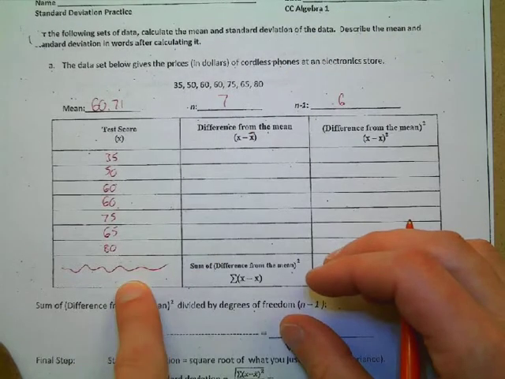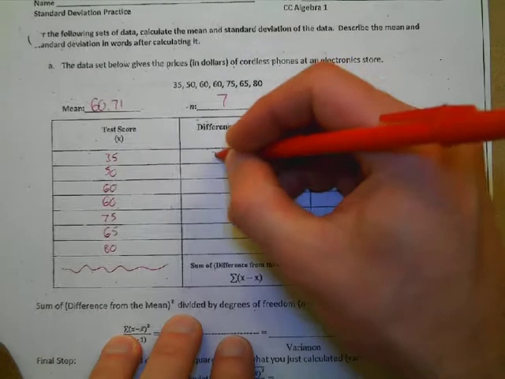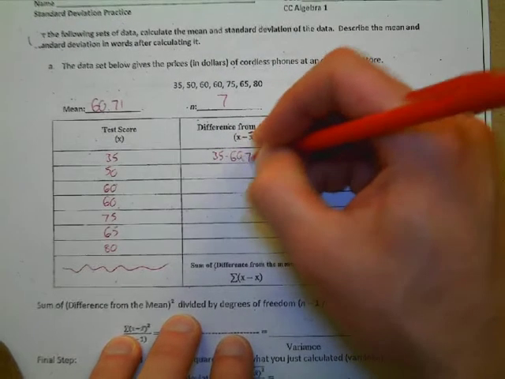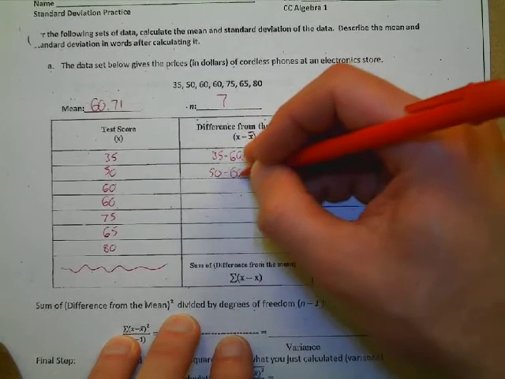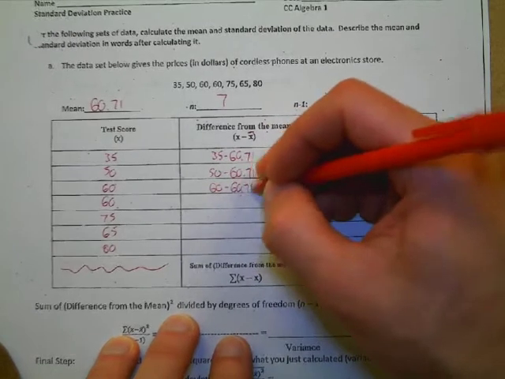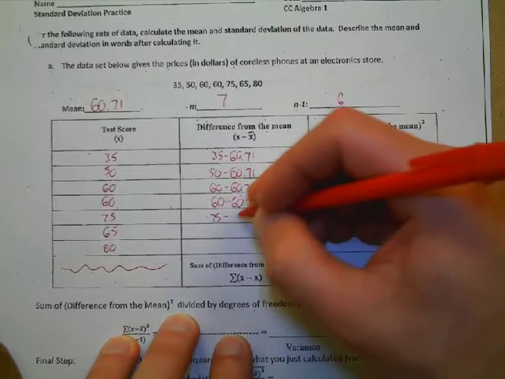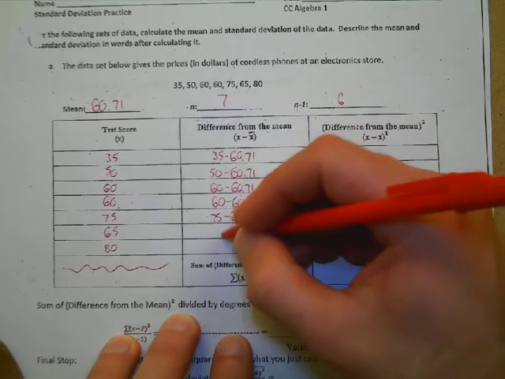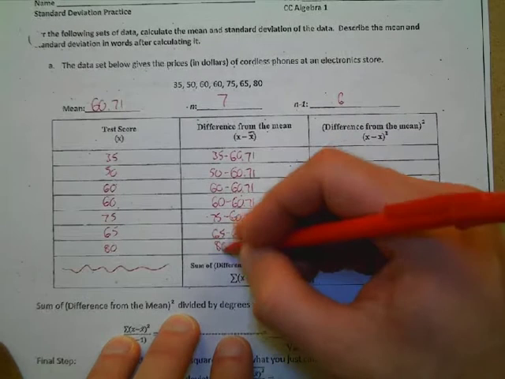We're going to subtract the mean from each one of these. So it'll be 35, take away 60.71. 50 minus 60.71. 60 minus 60.71. 60 minus 60.71. 75 minus 60.71. 65 minus 60.71. 80 minus 60.71.